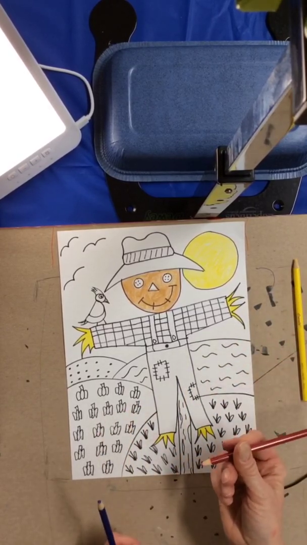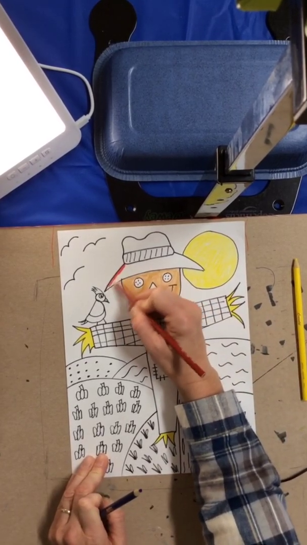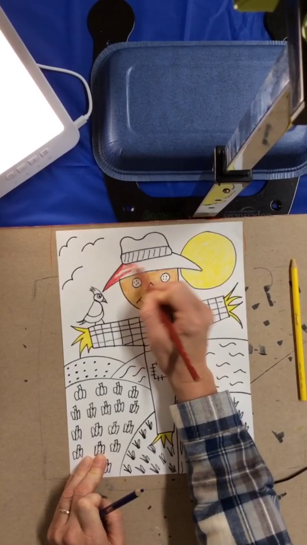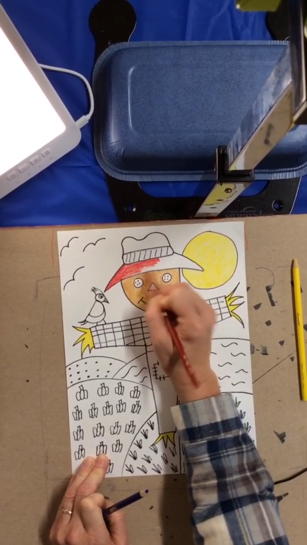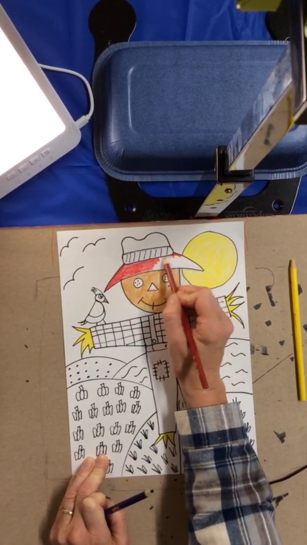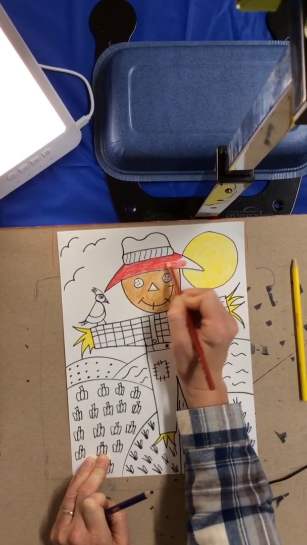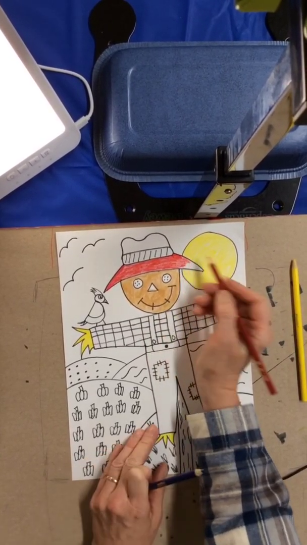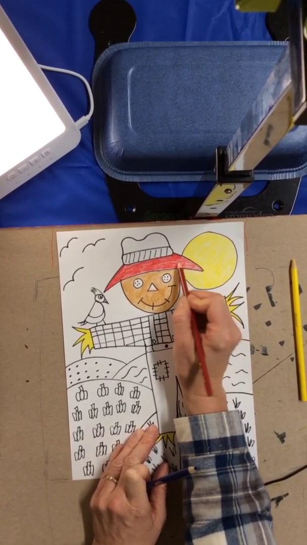Now, what about red? I think my hat could be red. So I'm gonna color my scarecrow's hat red. So as I'm coloring with red, I'm thinking red is a primary color.